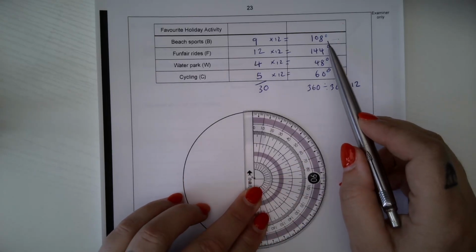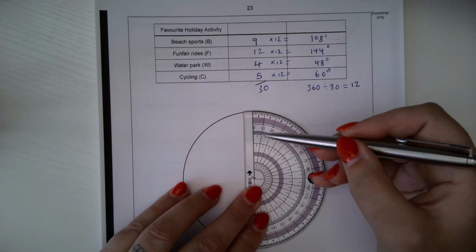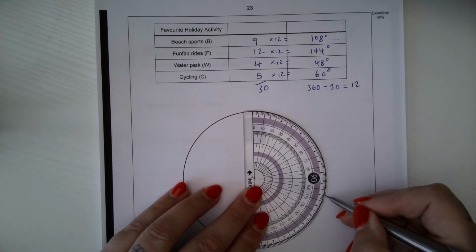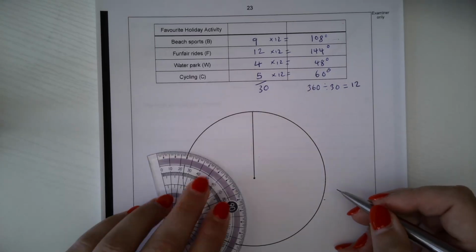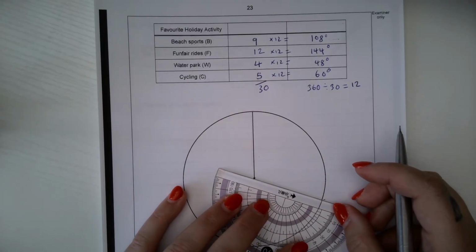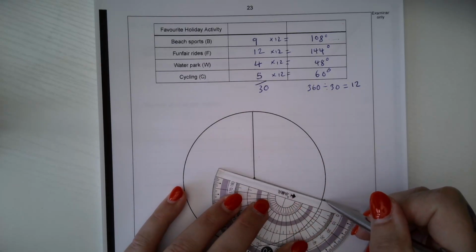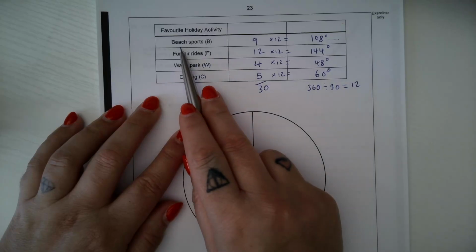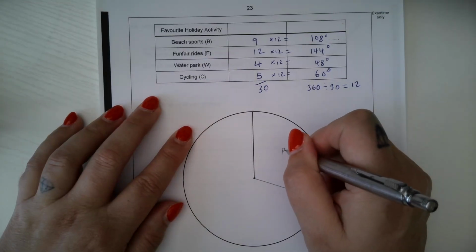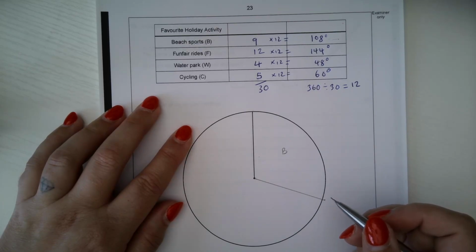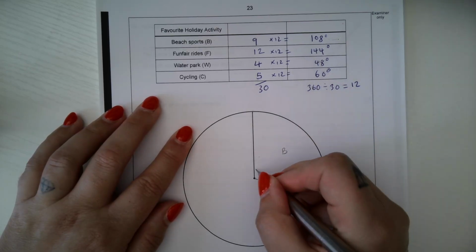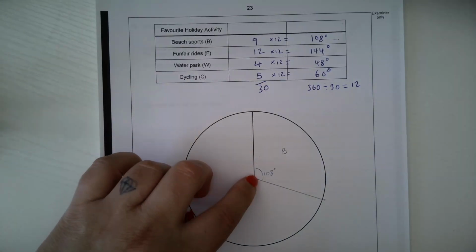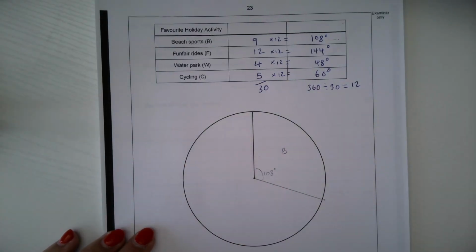So the first sector that I'm going to draw is the beach sports, so it's 108 degrees. So 0 is here, so I'm using the outer ring. So I'm going to go round, so I've got 100, 105, 6, 7, 8. So I'm going to mark a point there, and then I'm going to line it up with the centre, and I'm going to draw my sector. What's really important here is now that we label them. You can write beach sports in full, but they've put B, so I'm just going to put B for beach sports there. Okay, I've got an angle there nice and clear, but you can put your angle on there as well if you want to. It's really good for marks with the examiners that they see you've worked out the correct angles, even if everything goes a little bit wrong here.